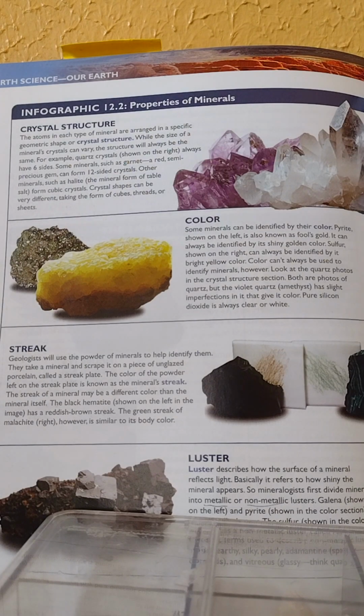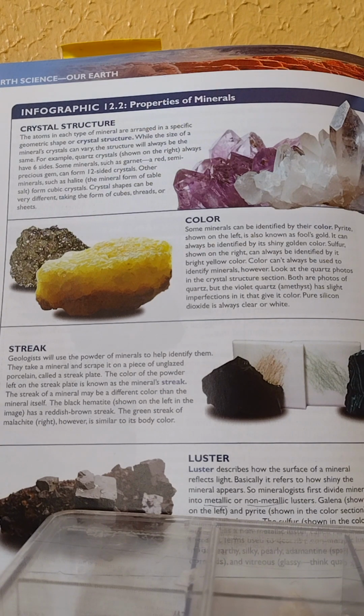Crystal's easy. Some form cubic crystals. You have to look at it with a microscope to see the arrangement, right? And then there's 6-sided crystals, like with quartz. Some are 12-sided crystal gems. So the crystals can look different.